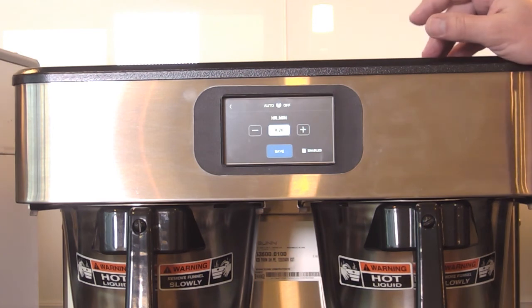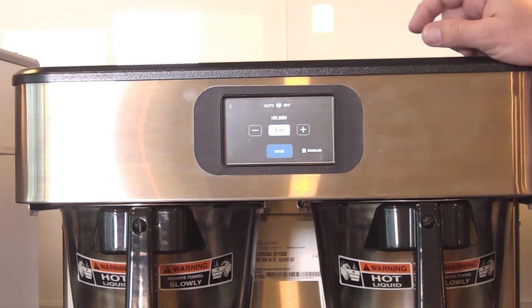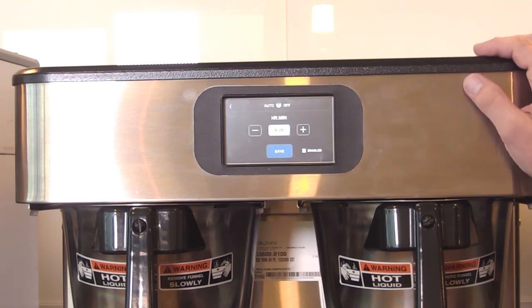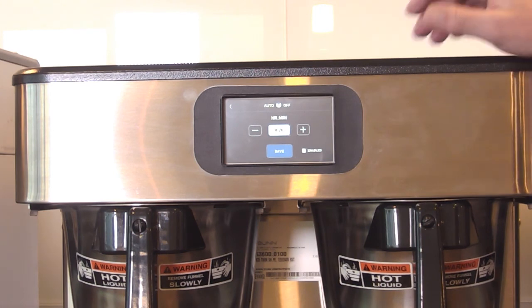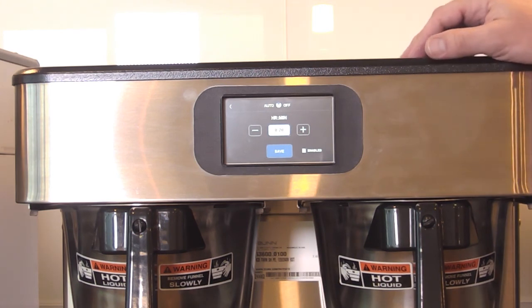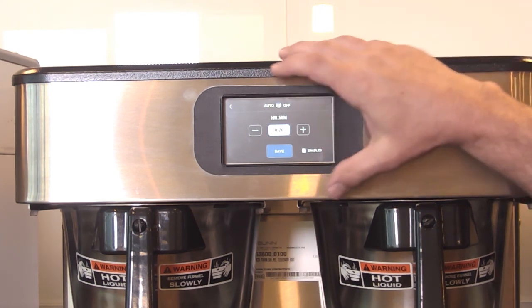I don't necessarily recommend using that feature because there's not really a reason to turn it off, except maybe a couple hours later somebody realizes the coffee is cold. But that's up to you, of course.